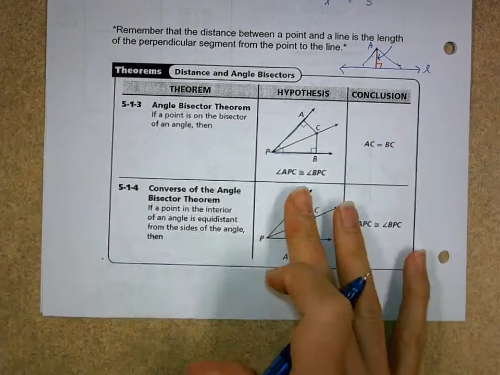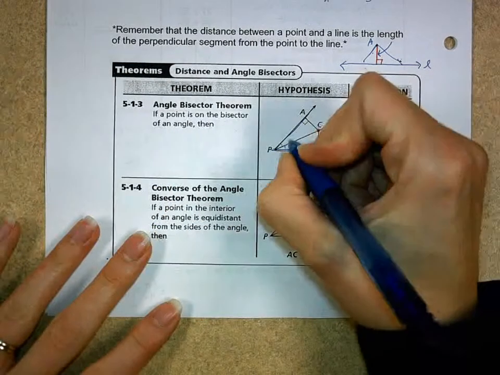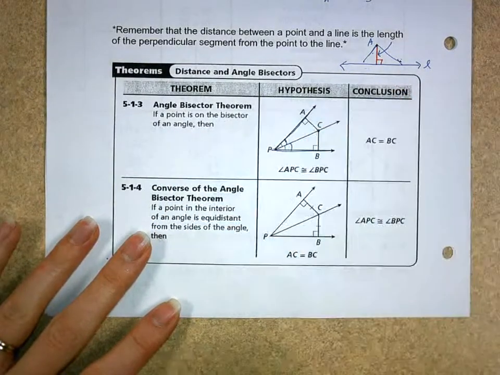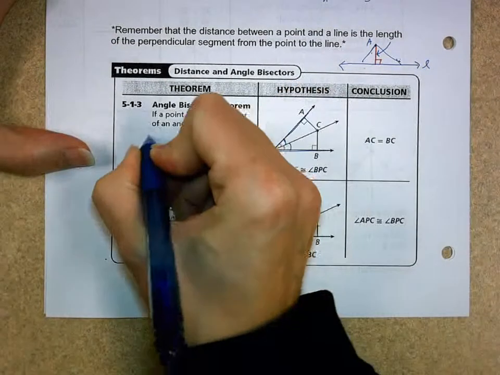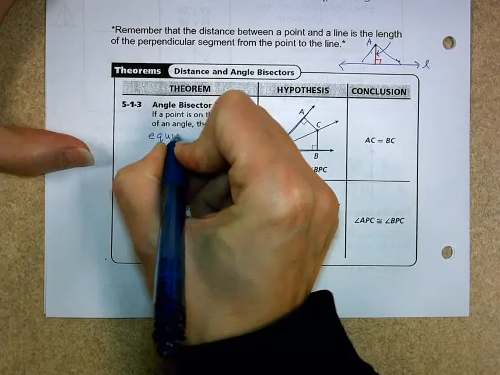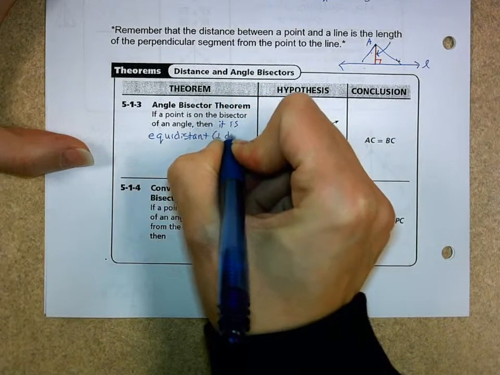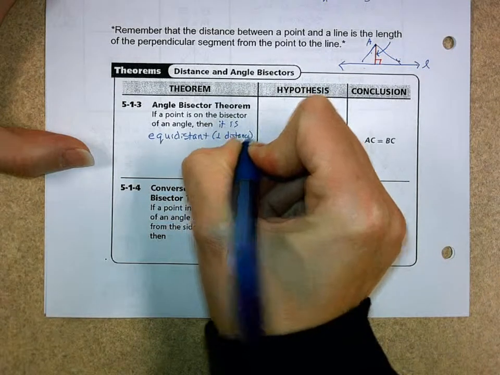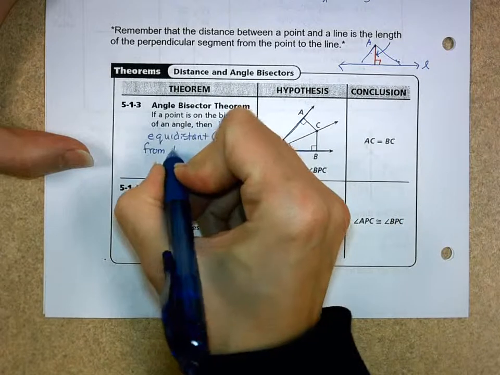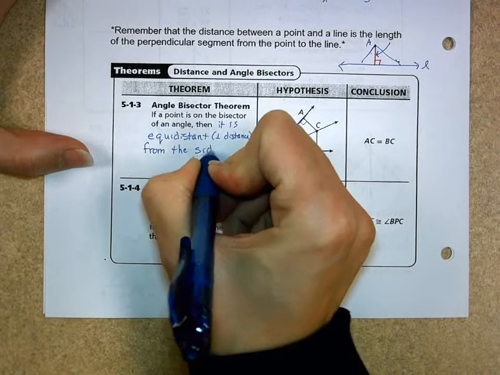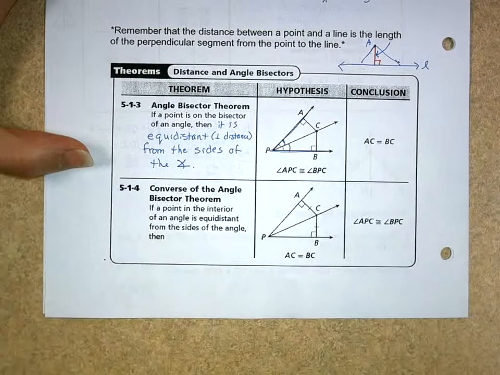So let's do the first theorem here. An angle bisector theorem says if a point is on the angle bisector, remember that means these two segments are the same, then it is equidistant, and in this case the perpendicular distance, think of it like that, from the sides of the angle.